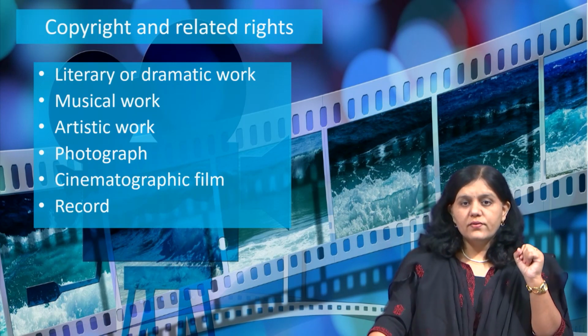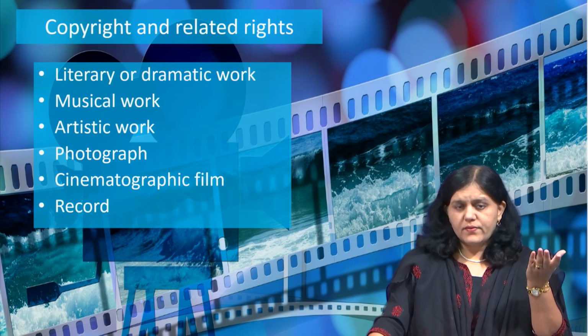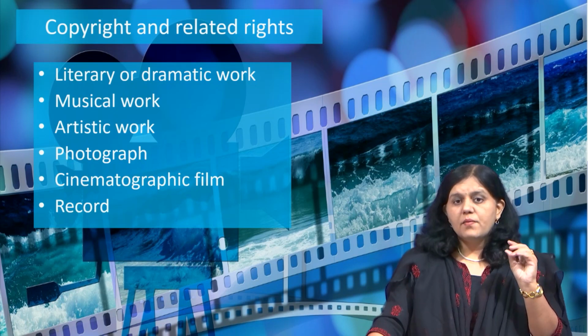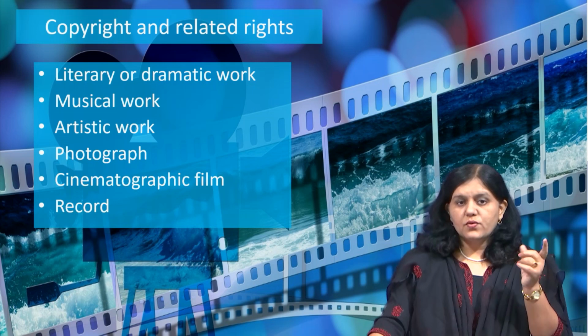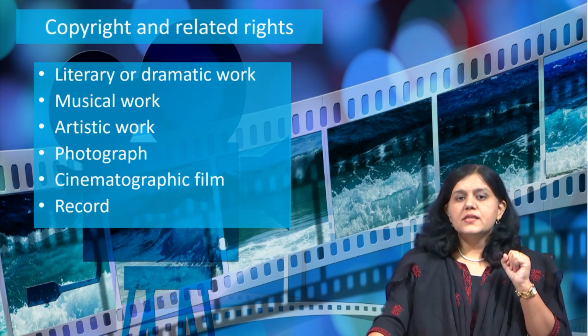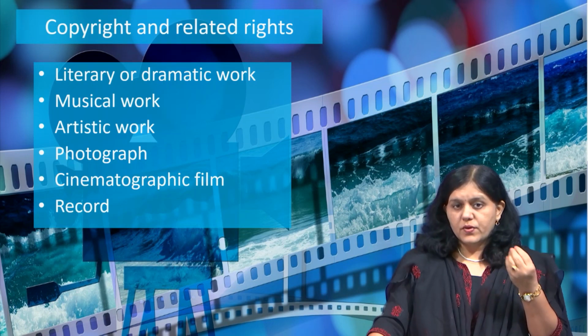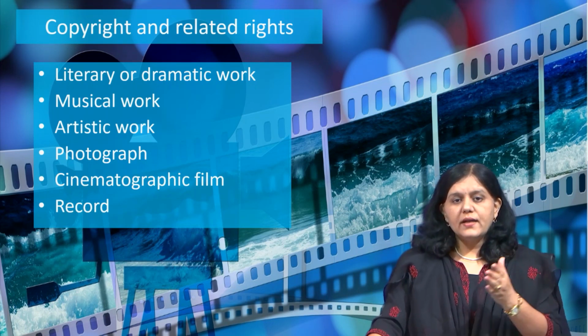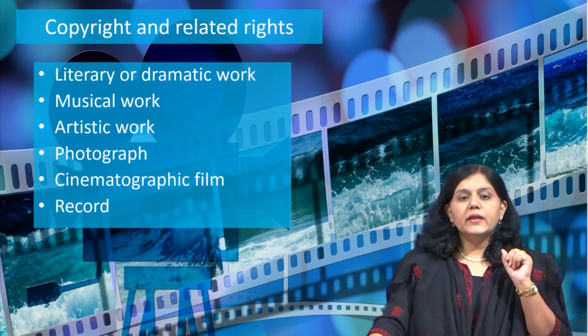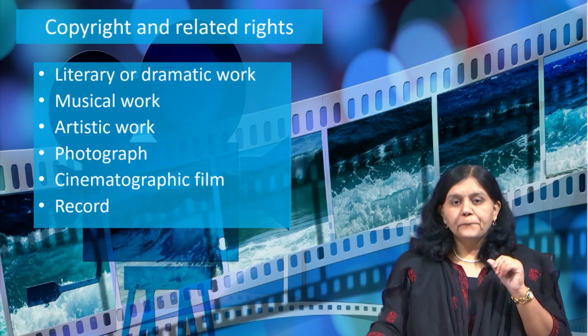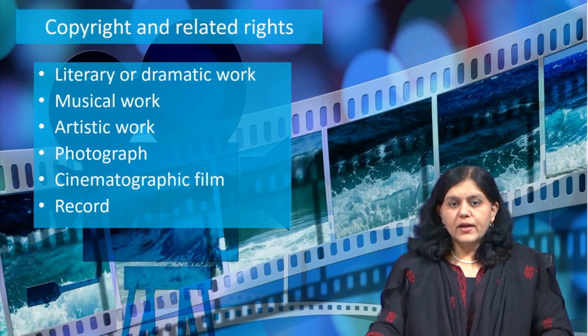In the case of a photograph, what is the life? We have already discussed that it is 60 years, but it is counted from the year following the one in which the photograph is published. So, from the publication date it will be calculated. Same thing with a cinematographic film, when it is produced and released, the next year will be considered, and from that next year we will calculate that 60 years. Same thing with a sound recording, we have seen that particular thing.